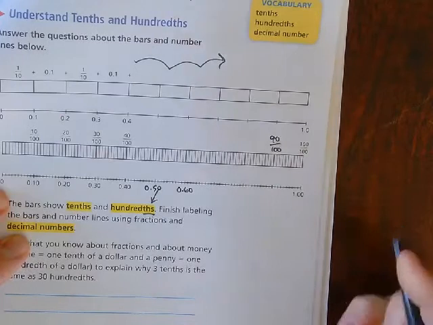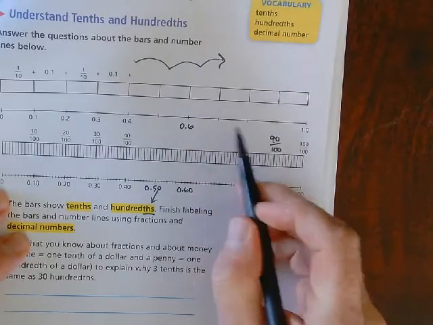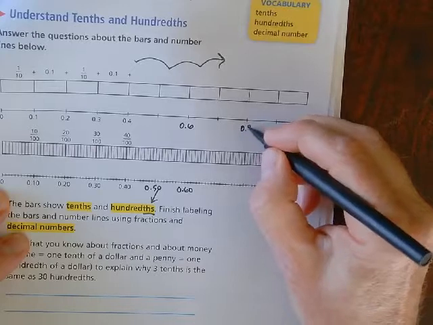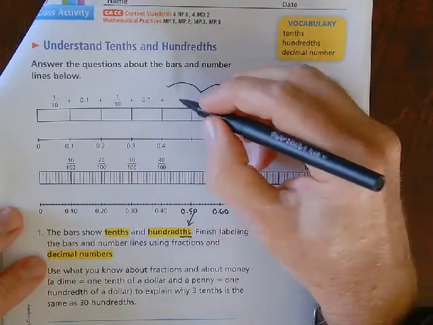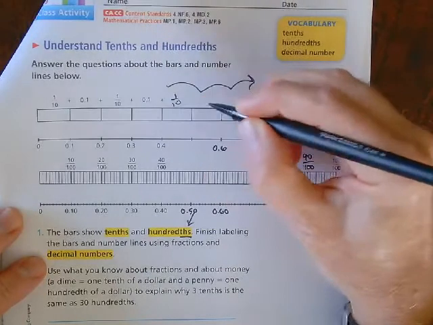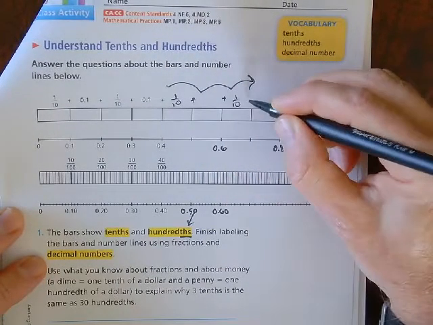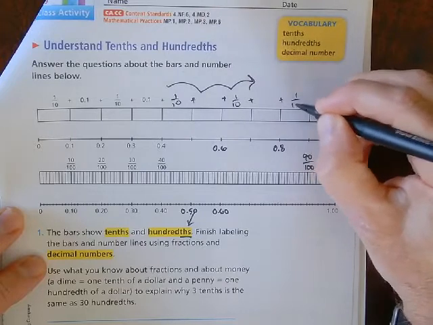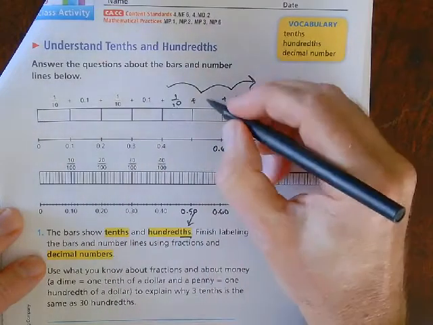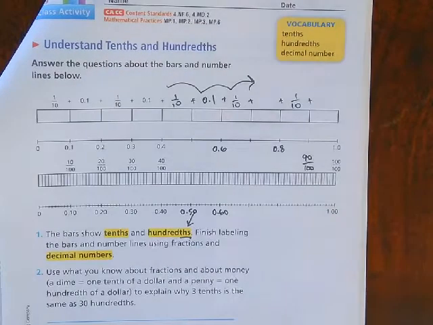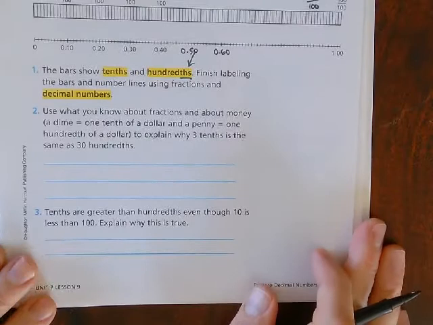I think you can do this without me. 90 100ths would be here. 4, 5, 6. Just jump around. 7, 8. Jump around while sitting down. This is pretty straightforward. 1/10 plus blank 1/10 plus blank 1/10. And then fraction, decimal, fraction, decimal. And that's how you do that.